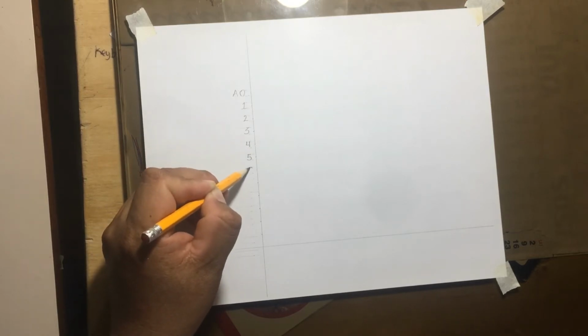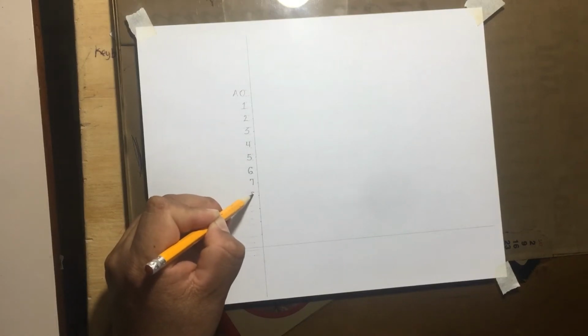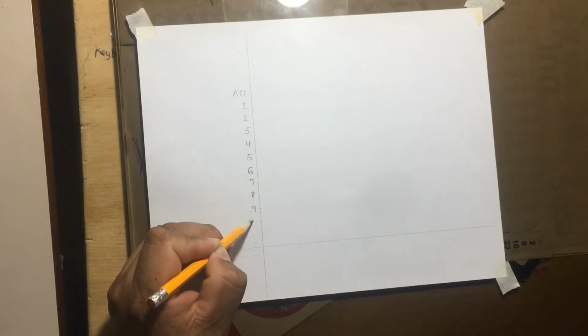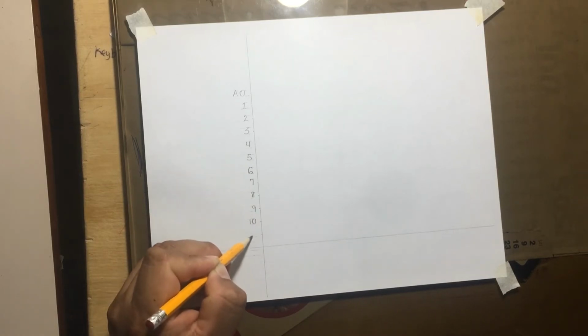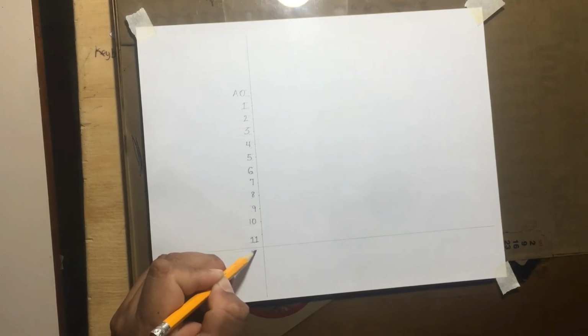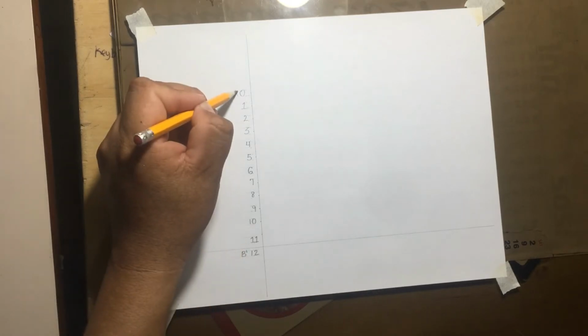At each of these points, we should see 11 and finally 12, which is also B1, and let's call this A1.